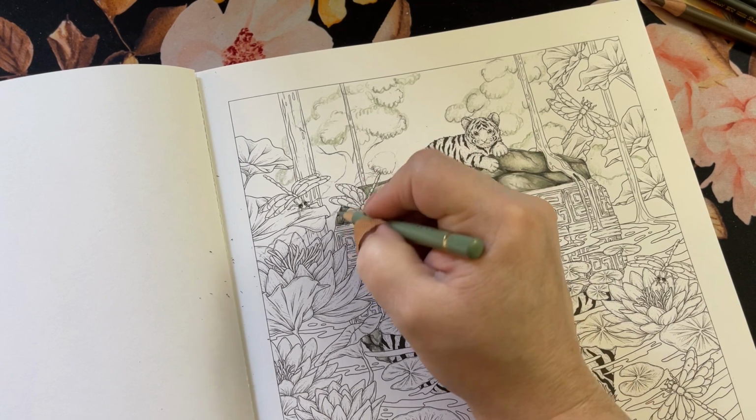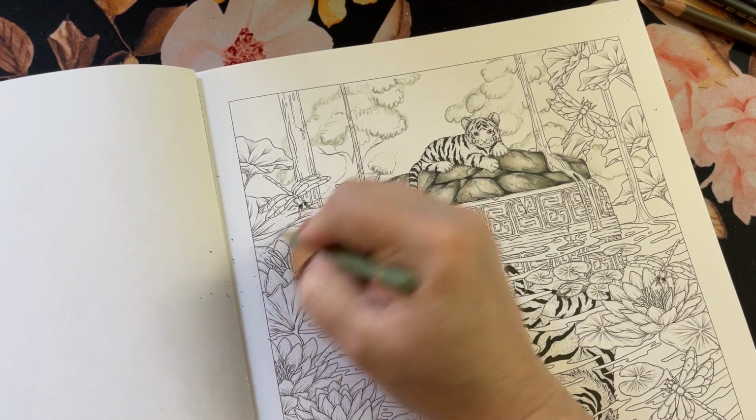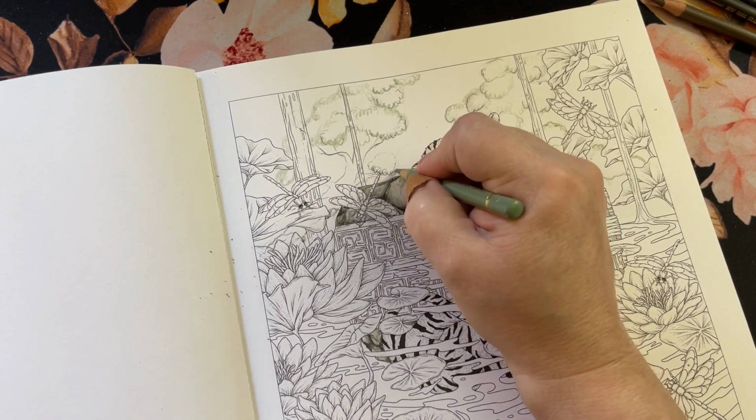And we'll have a brown coming here, but we're also going to have some green, just coming down there a little bit.